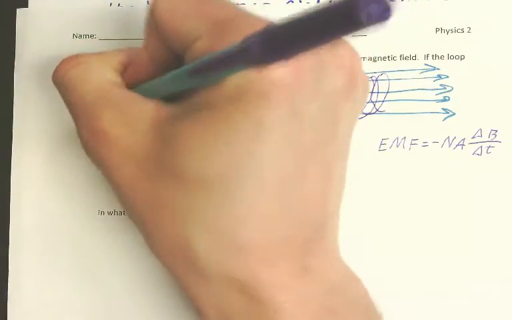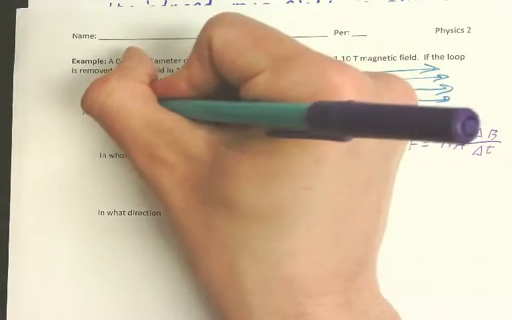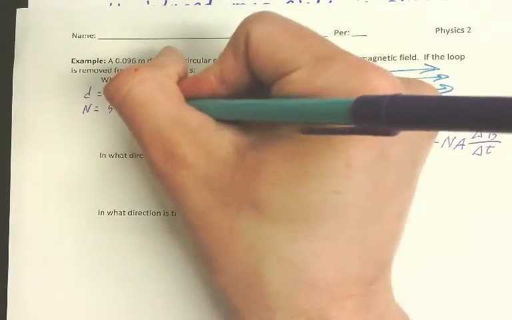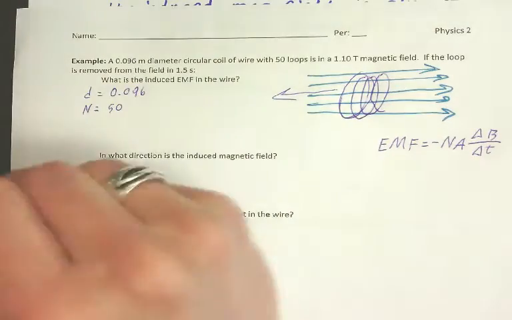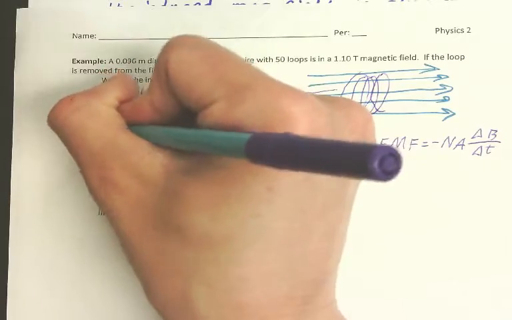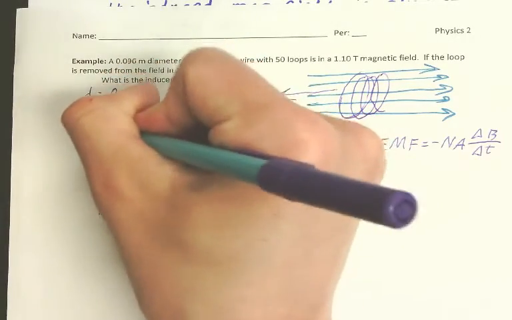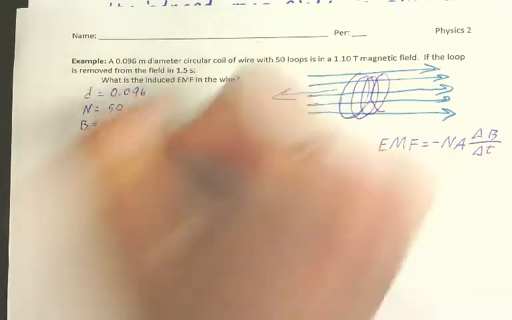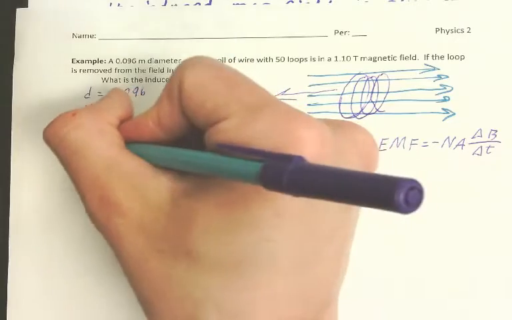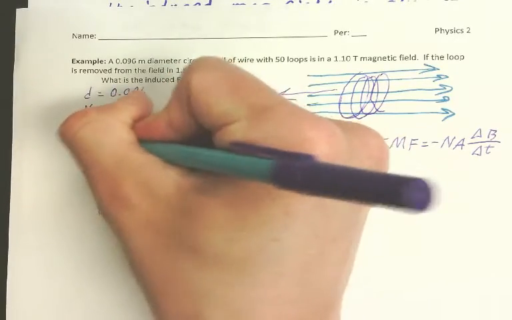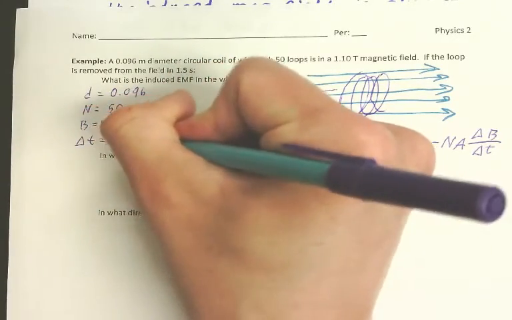I have the number of loops to be 50. I have the magnetic field to be 1.1. The time interval, how quickly it's changed, is 1.5 seconds.